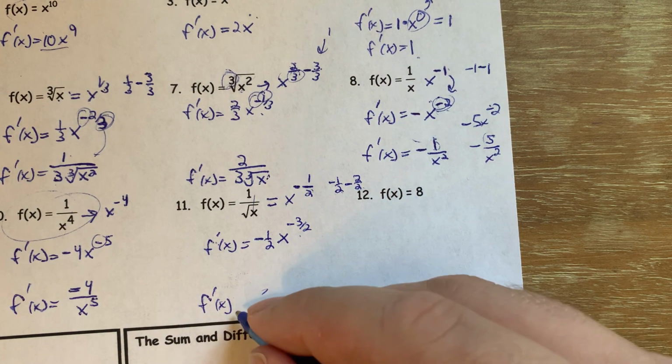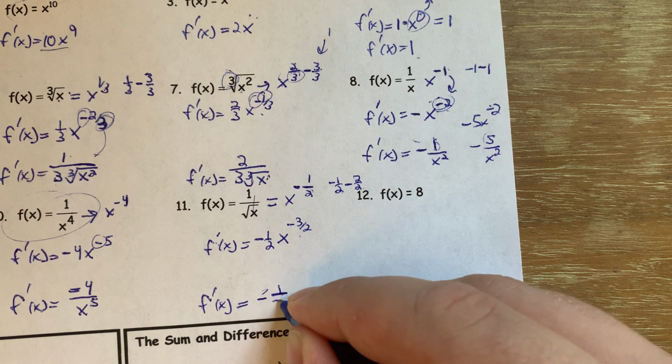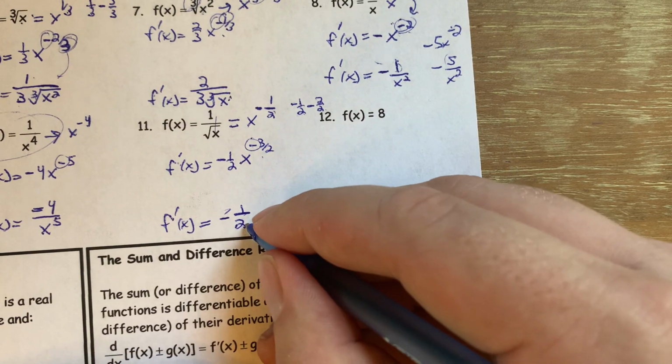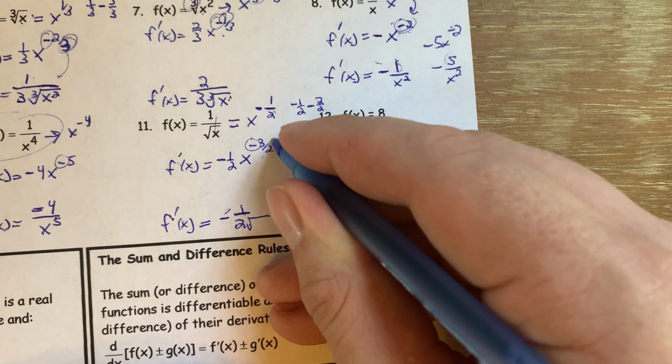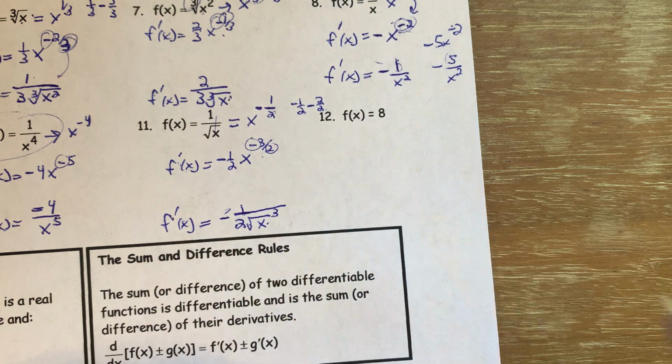So negative 3 halves. And so rewriting this at the end, this is negative 1 over 2. This one has a negative in it, so it's going to go to the denominator. It's a square root, because that's in the denominator, of x cubed. And this cube could go inside or outside. It doesn't really matter.